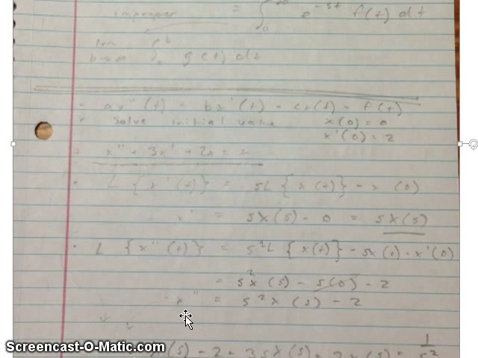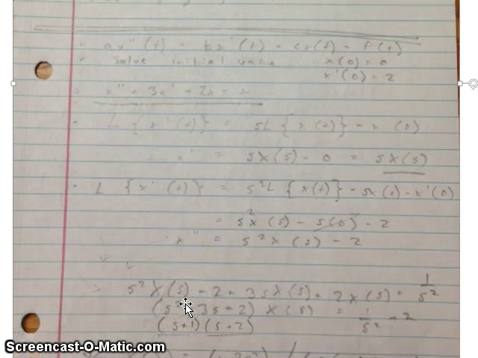So now that we have these, we can plug it back into our original given. So we have s squared x of s minus 2. This gets plugged in here, right back into the original, because we had x double prime plus 3x prime.